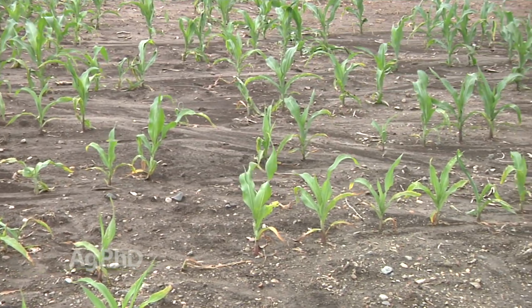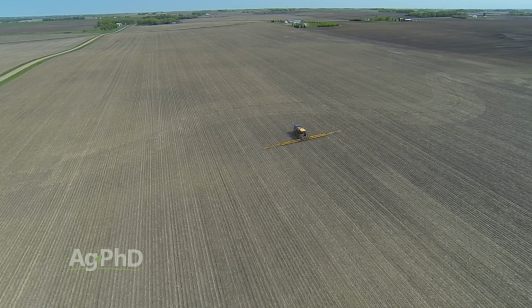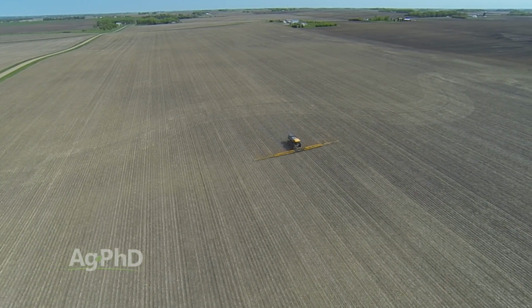What we're trying to say here is, if you want to reduce the tillage, and for that matter, possibly even reduce your cost, because you might not have to run over that field very many times when using the right herbicide, hey, this is certainly an option you should at least be thinking about.